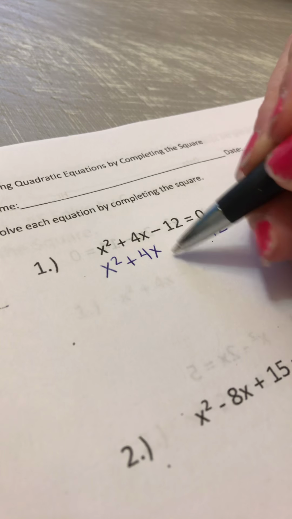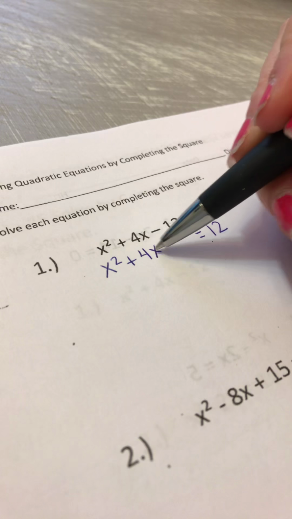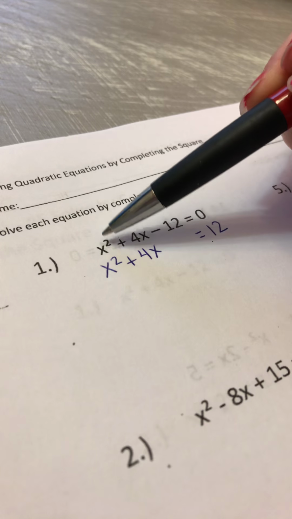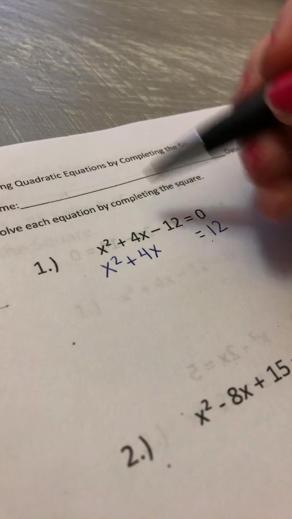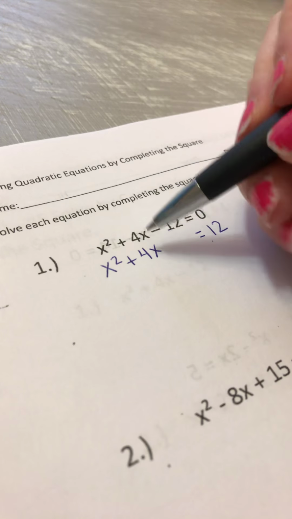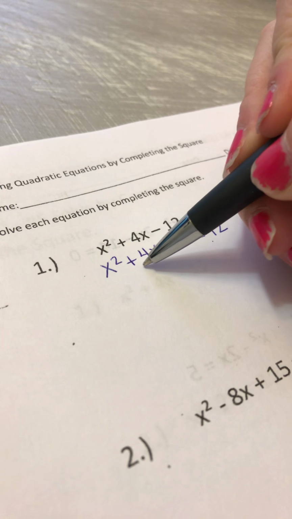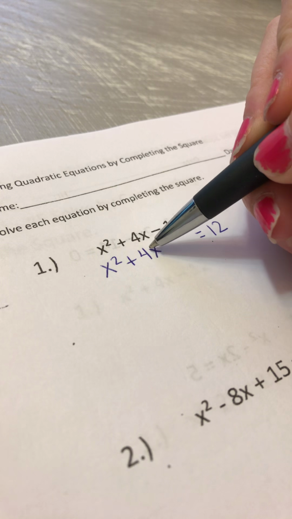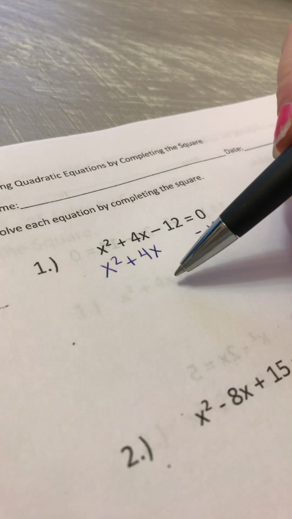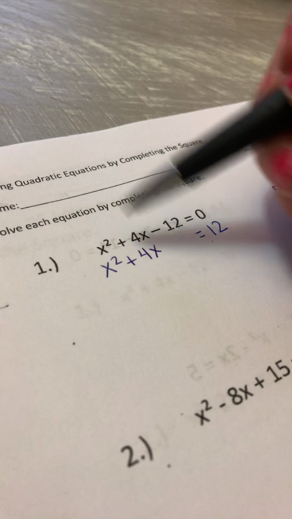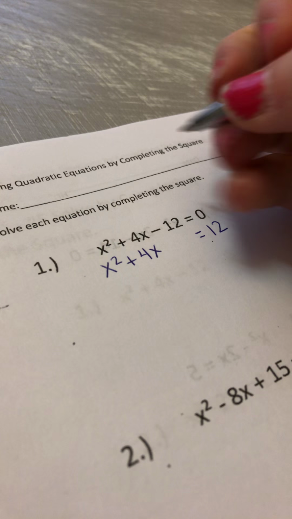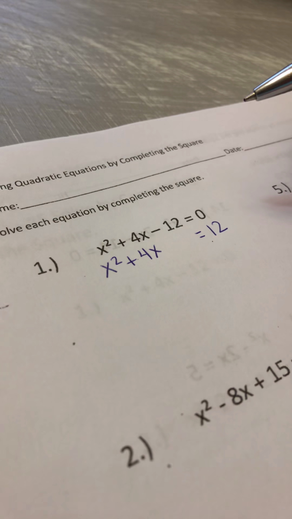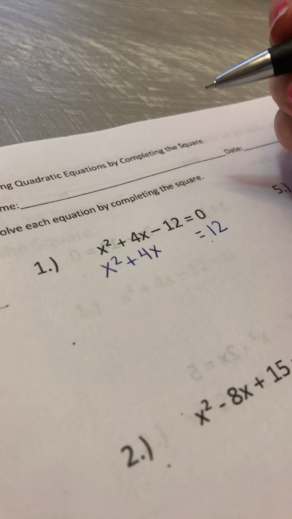What I'm going to do here is this is where I want to get a perfect square. I cannot get a perfect square out of 4 and 12. It's just not going to happen. So the way I'm going to get a perfect square is I'm going to take my b, positive 4. I'm going to divide it by 2 and square it. So you take b, divide by 2, and square. Okay? So positive 4 divided by 2 is positive 2. Positive 2 squared is 4.